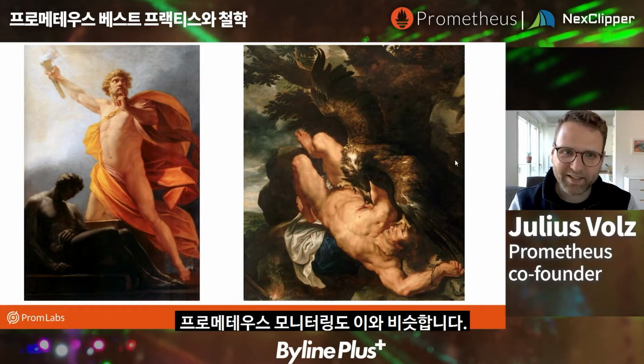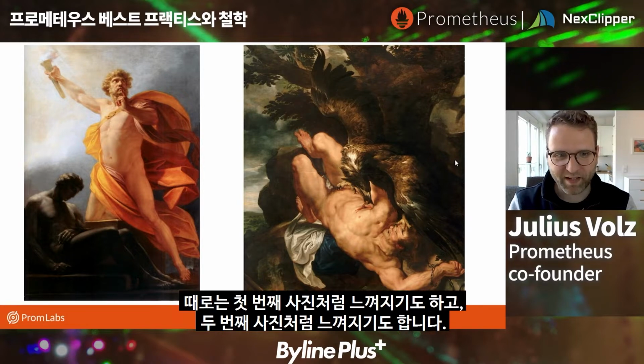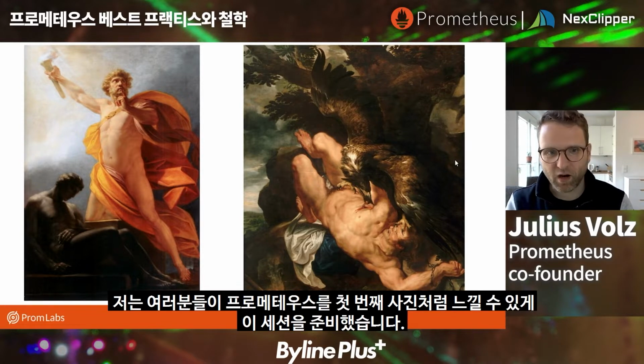And it's similar with Prometheus monitoring. Sometimes it feels more like in the first picture, and on bad days when things go wrong, it feels a bit more like in the second picture. So this talk is for making you feel more like in the first picture where everything is good and there's light.